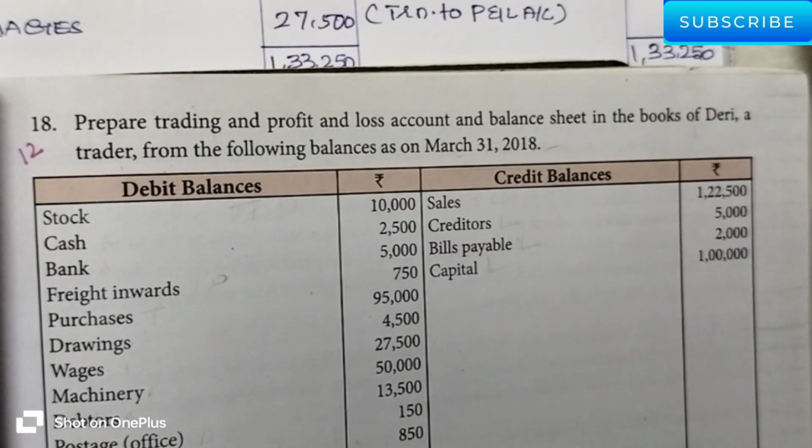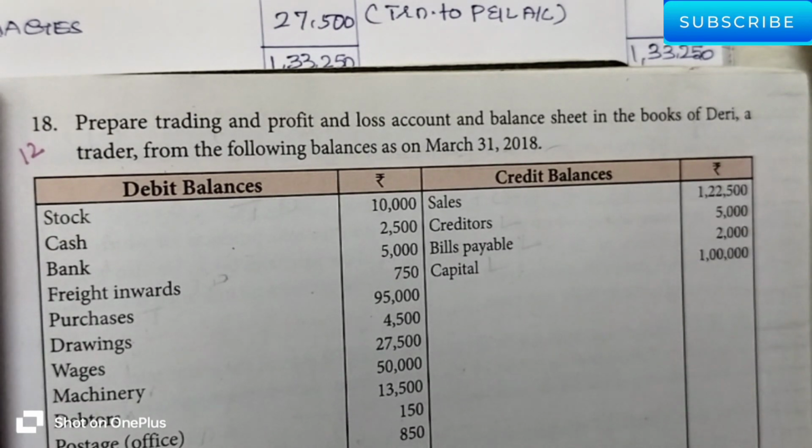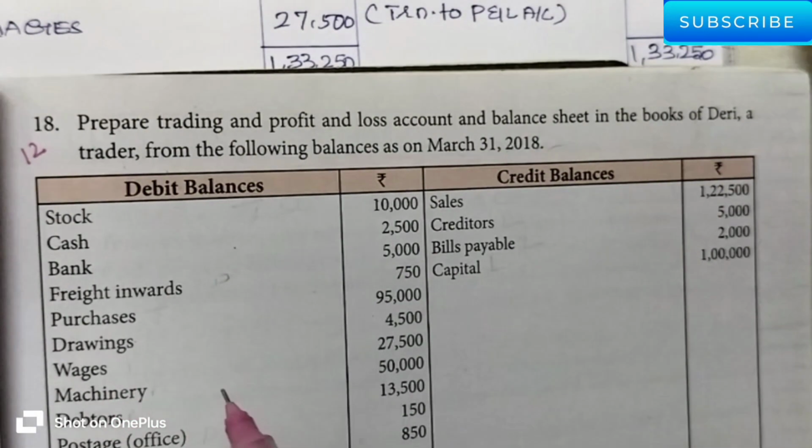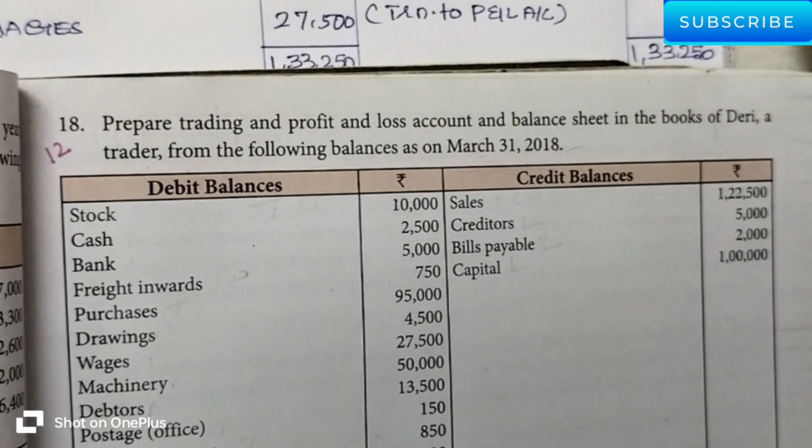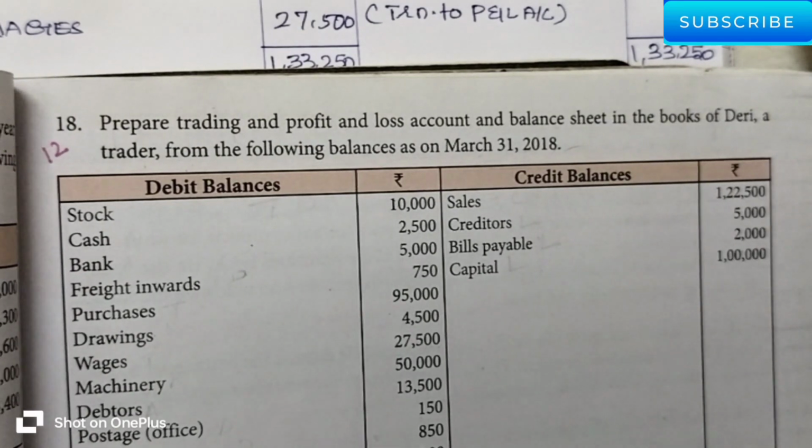After reading the heading, first of all we have to identify the given information and mark it, as to whether it goes to the trading account, profit and loss account, or balance sheet. It will be easy to prepare these three accounts, that means trading, profit and loss account and balance sheet. So first we have to identify and mark the given information.